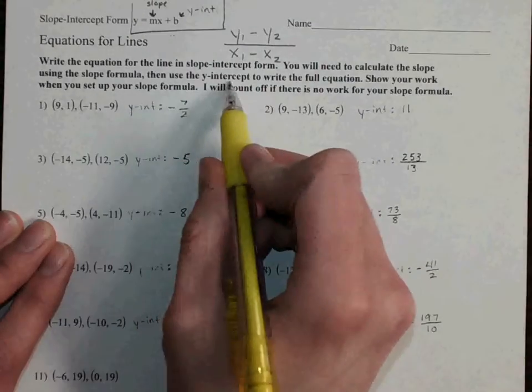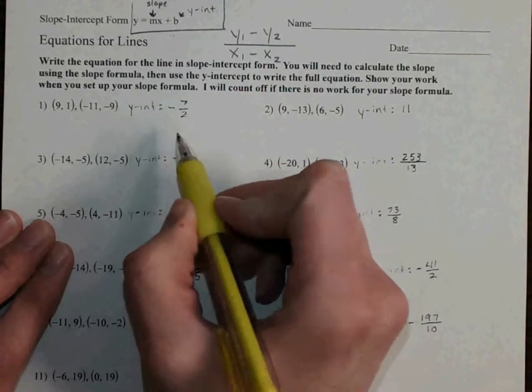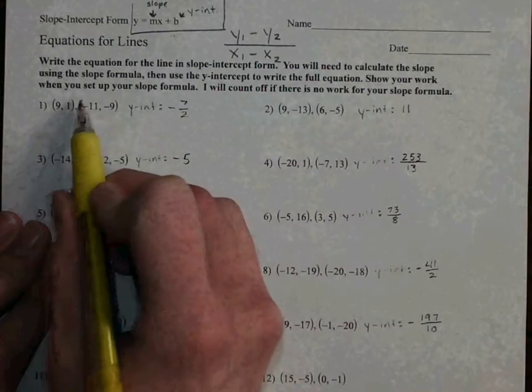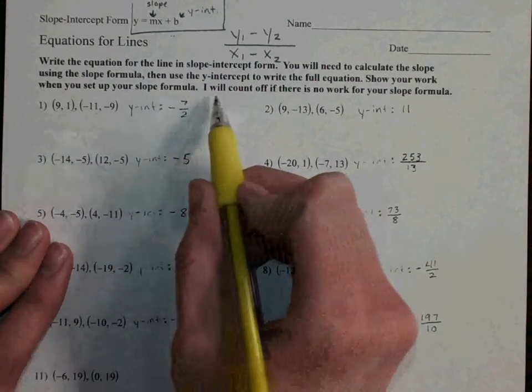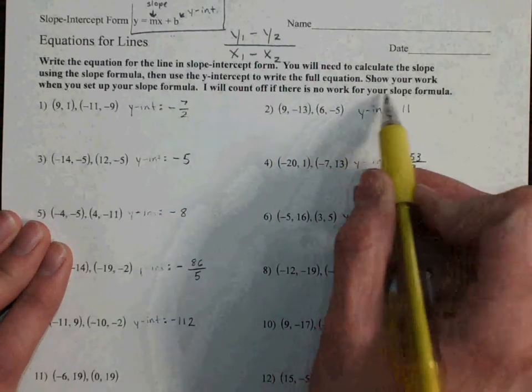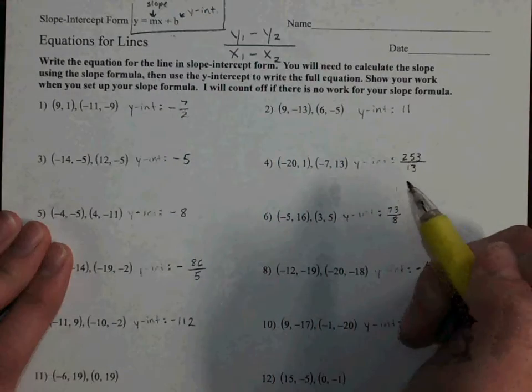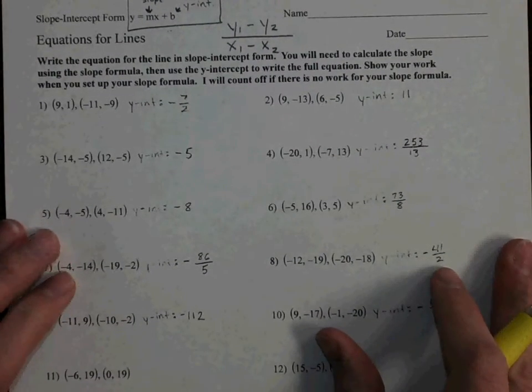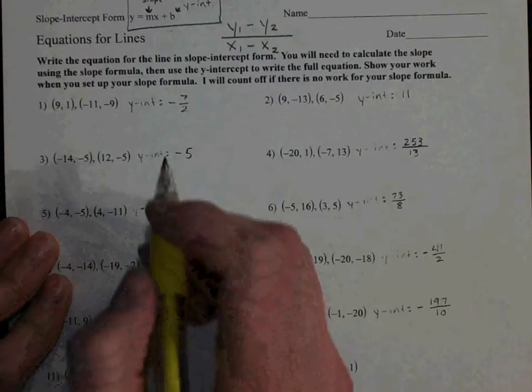So then use the y-intercept, I've given you some down here, to write the full equation. Show your work when you set up your slope formula. I will count off if there is no work for your slope formula. I don't mean that as a joke. I'm really not going to give you points, so you might as well just do it while we're doing it.